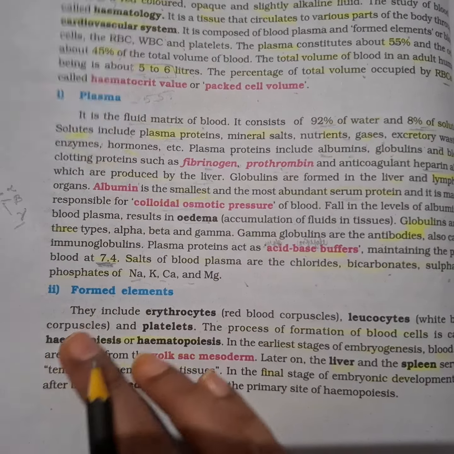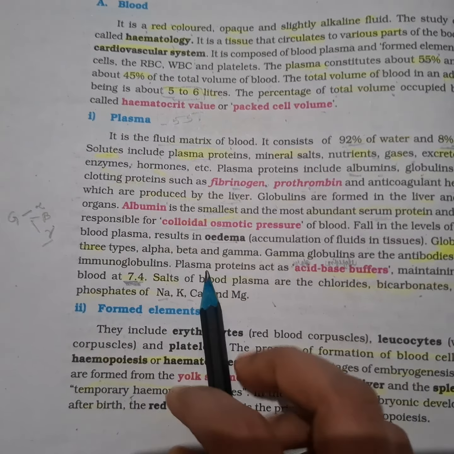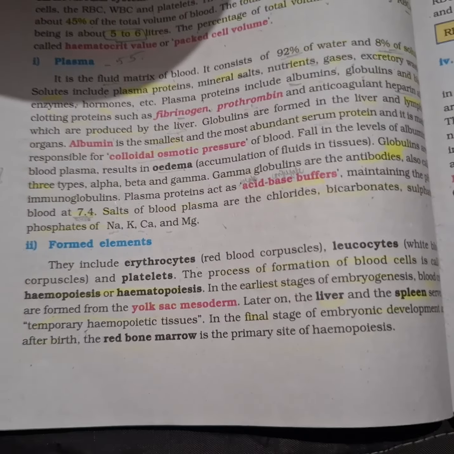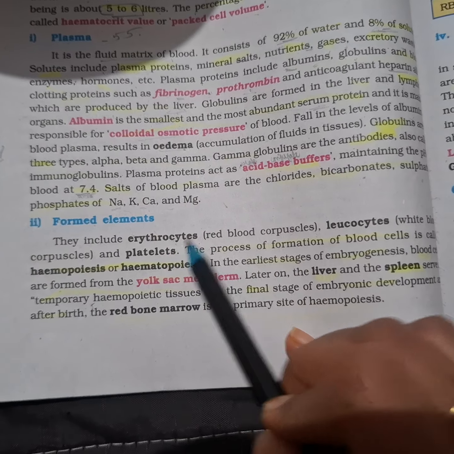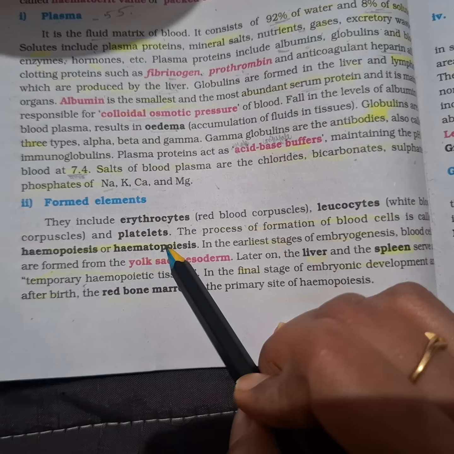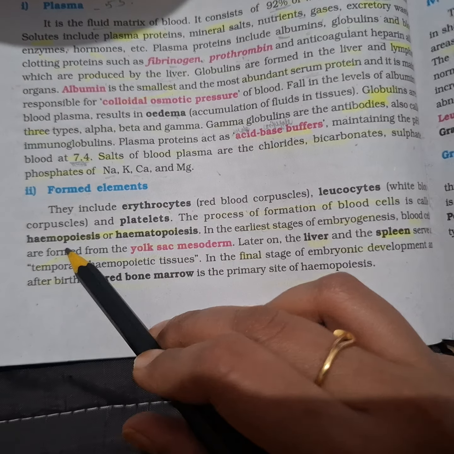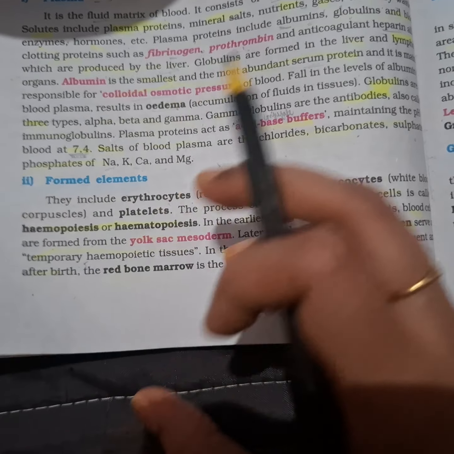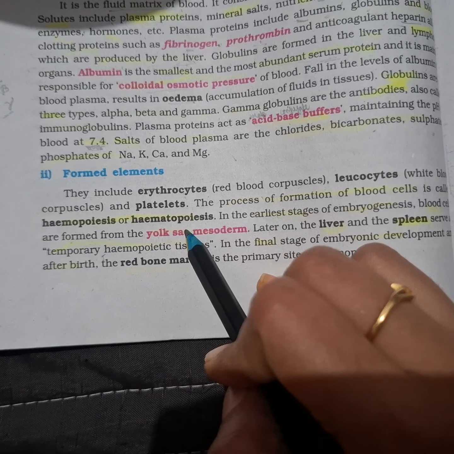Let us learn about formed elements. So what are formed elements? Formed elements include erythrocytes, which are red blood corpuscles, leukocytes, which are white blood corpuscles, and platelets. The process of formation of blood cells is called hemopoiesis or hematopoiesis.